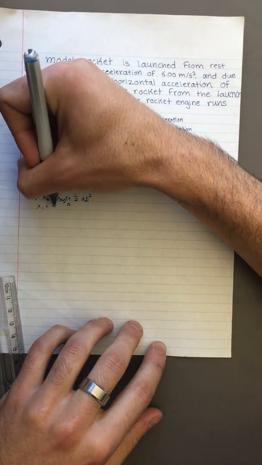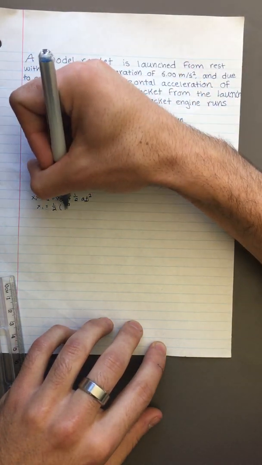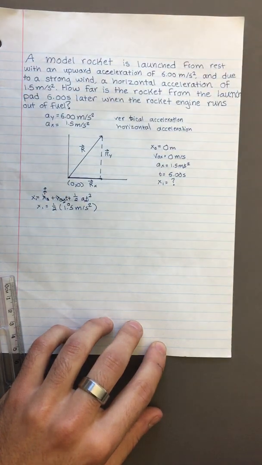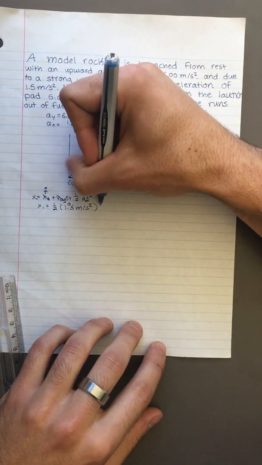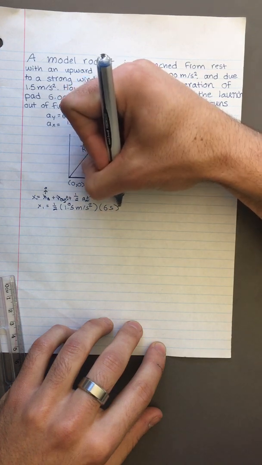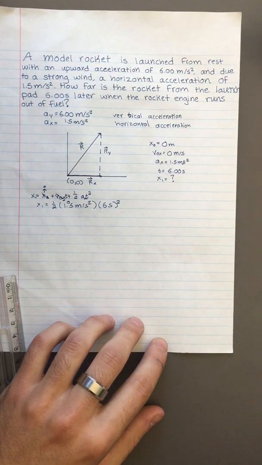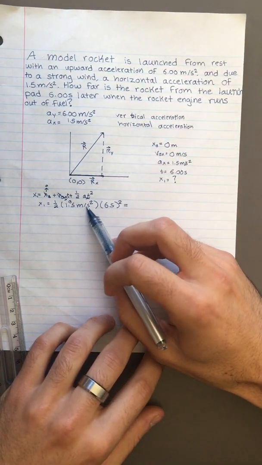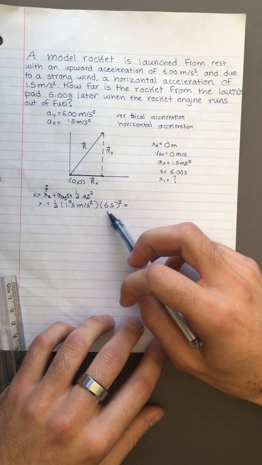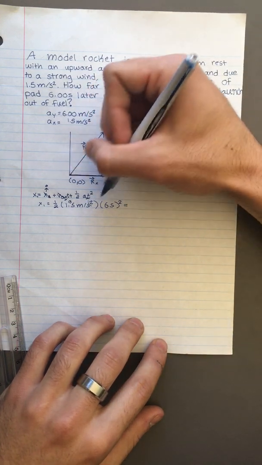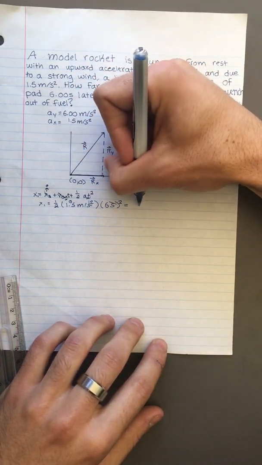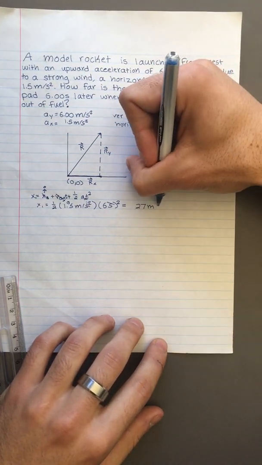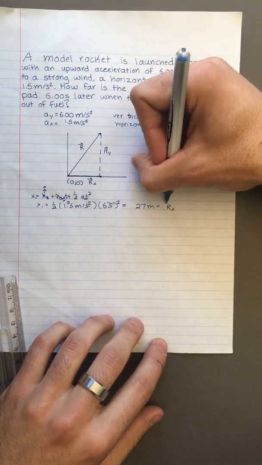So x is equal to 1/2 times 1.5 meters per second squared times 6 seconds squared. When you simplify this, you'll see that the seconds squared in the acceleration and the time cancel out, and this will leave you with a value of 27 meters. That's the total distance that the rocket traveled in the x direction.